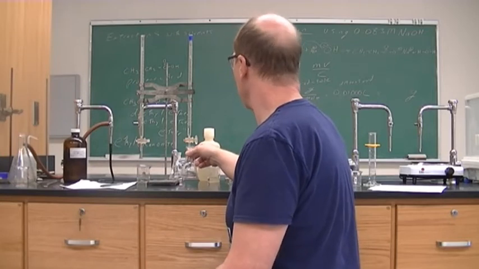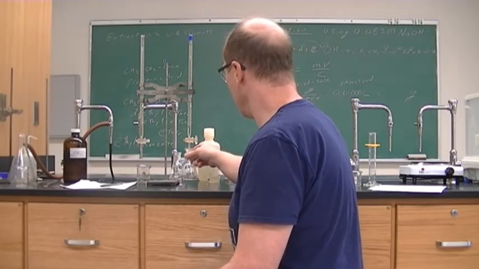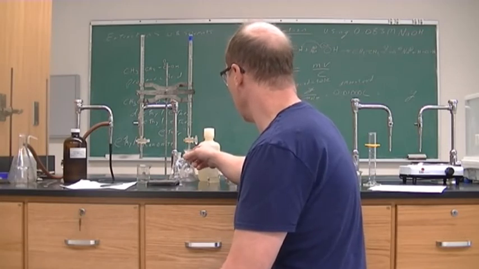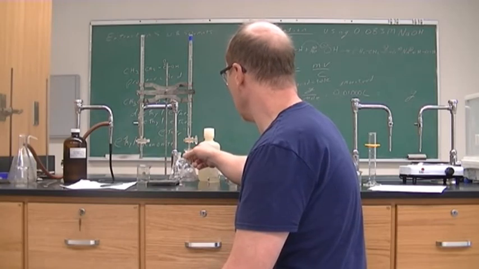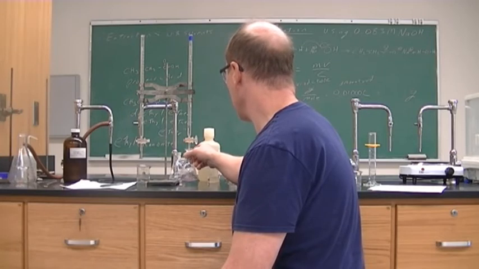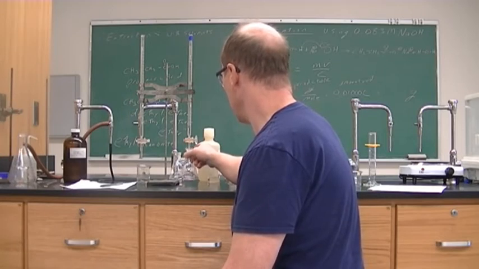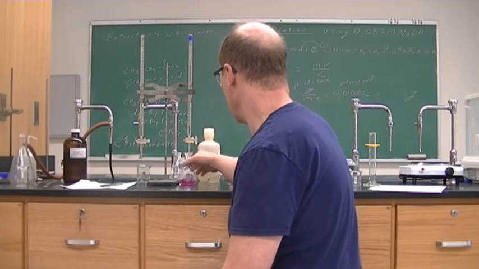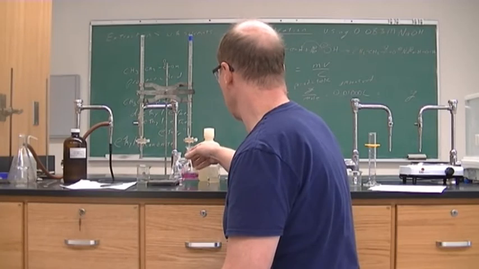It can go in pretty quickly. When the pink lingers, we will slow it down. Right now, as soon as it hits, it turns pink and disappears. Now we're getting to where it's going to stay pink.